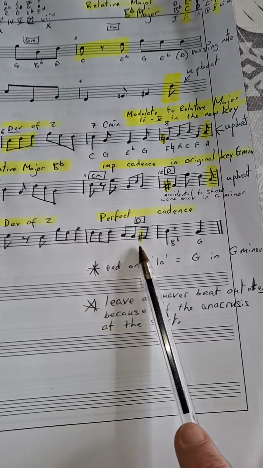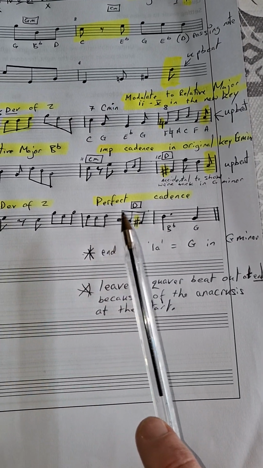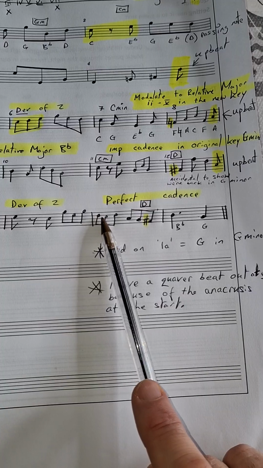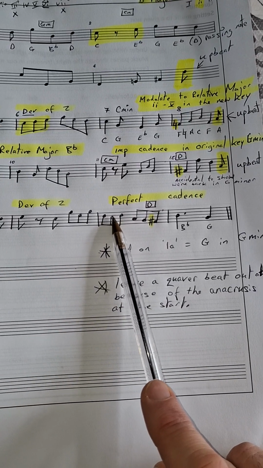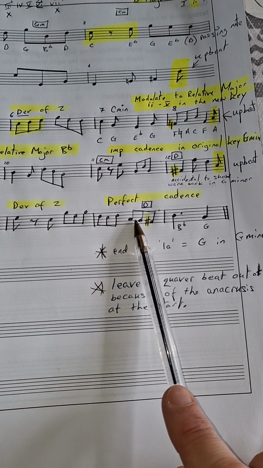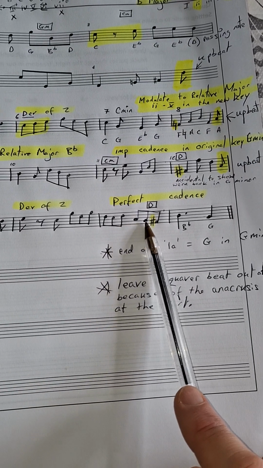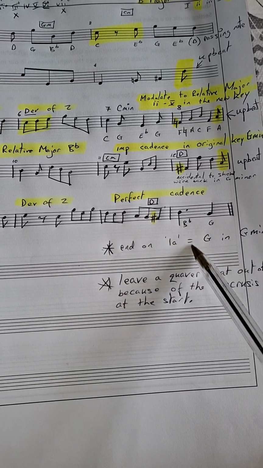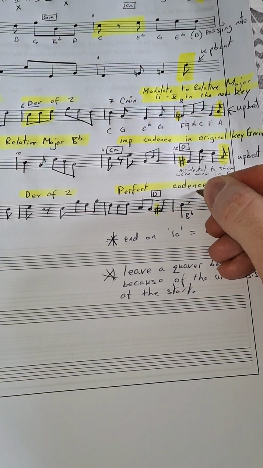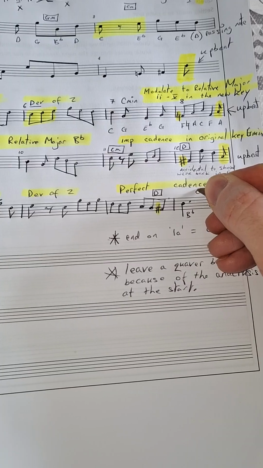All right. Then we ended with a perfect cadence. So I'm using D, C, D. So C is my auxiliary note. And then I went A, G, F sharp. So this is D major, going back to G minor. So ending on G minor.